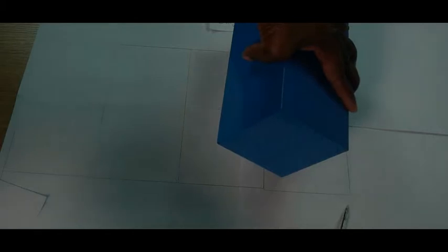What part of this rectangular prism forms this part? The perimeter. Because remember, we rolled it round like this until we got all the faces. So this side is the perimeter.